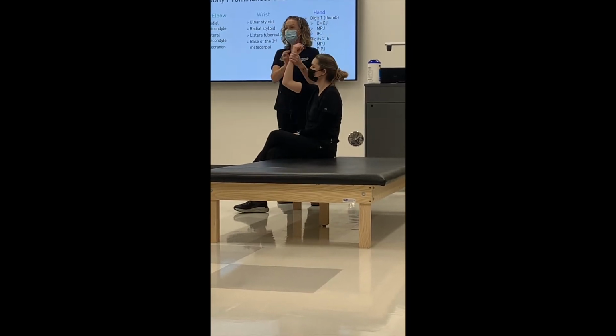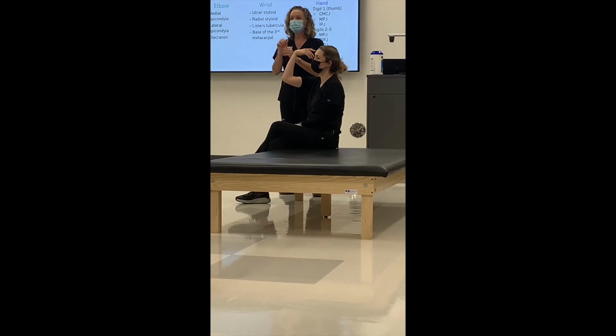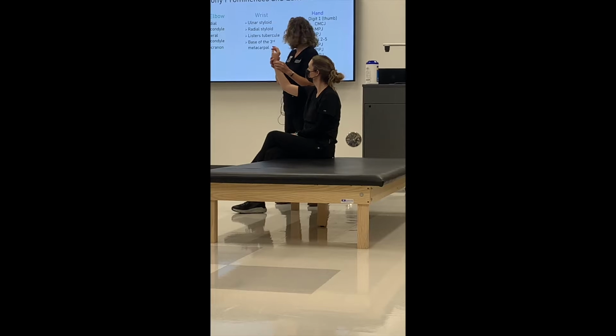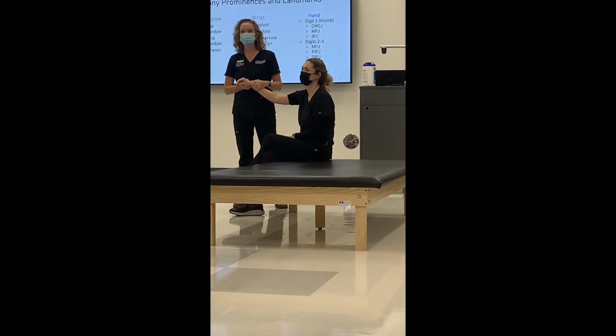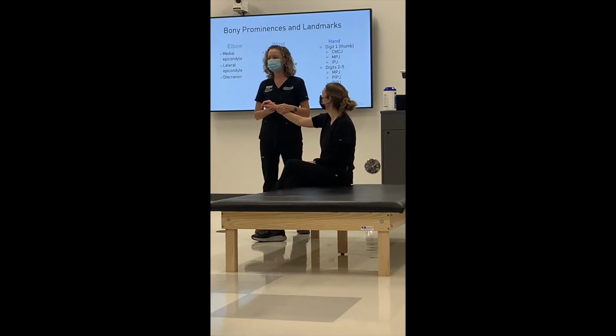You've got your ulnar styloid, which everybody can probably see and feel. Your radial styloid is on the other side, right here. Okay? Anybody know what Lister's tubercle is? We knew it last summer. You knew it last summer.